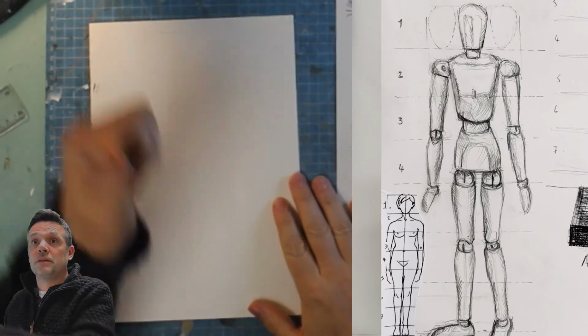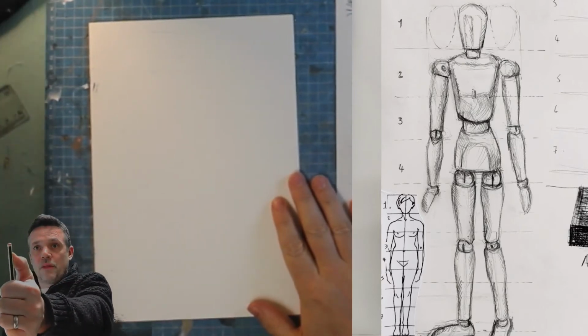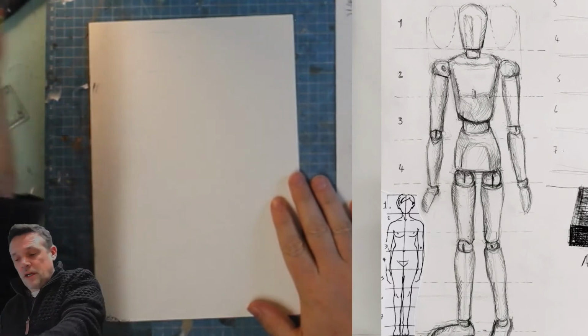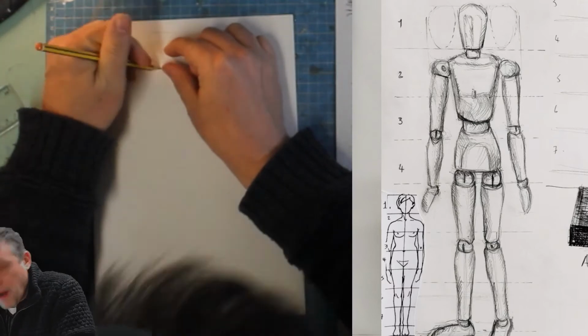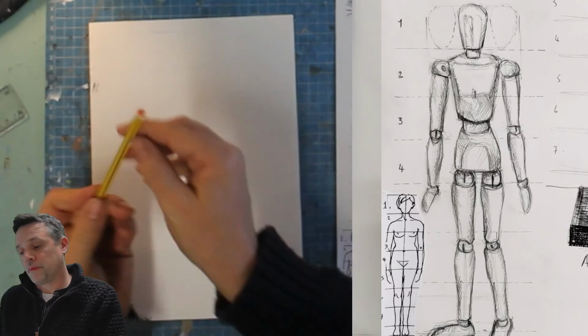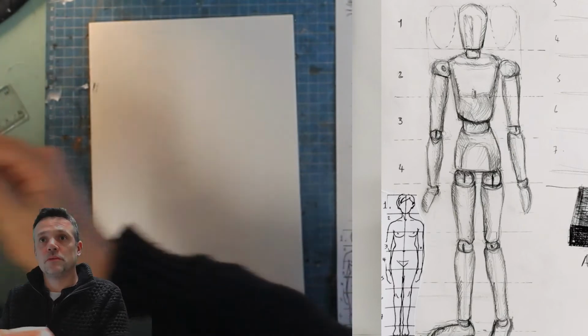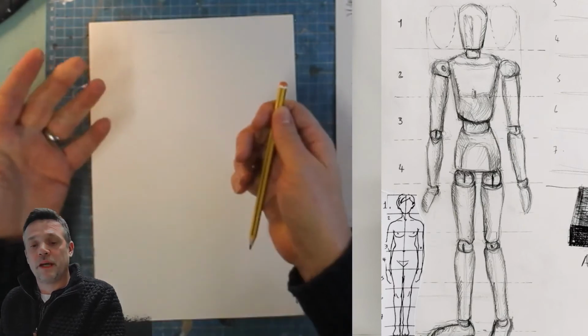Here's my paper. I've measured off the head, and don't do this. Don't hold your pencil and then go down onto the paper and mark that off. The reason is that this is really small on the end of the pencil, and you want a bigger figure.